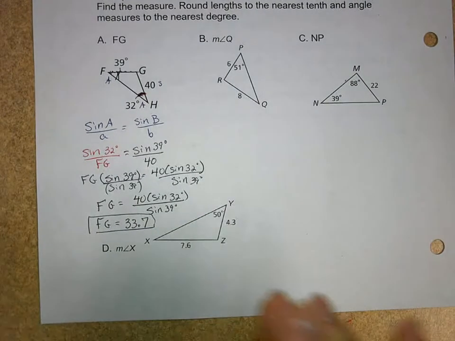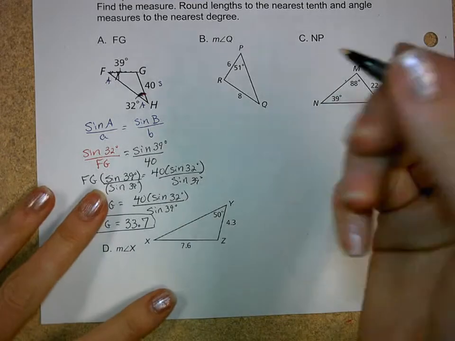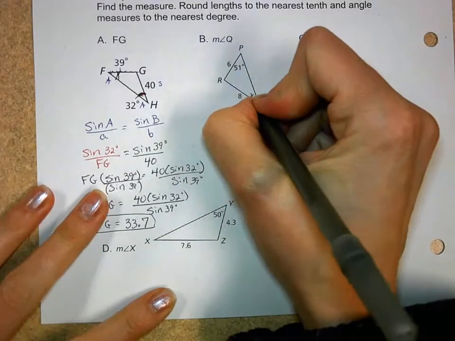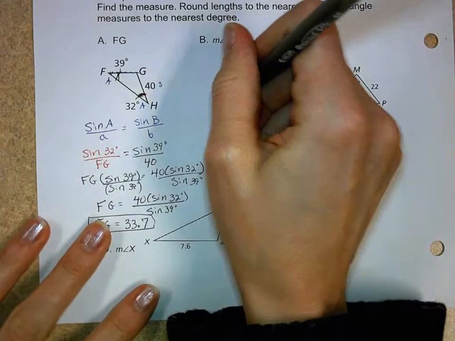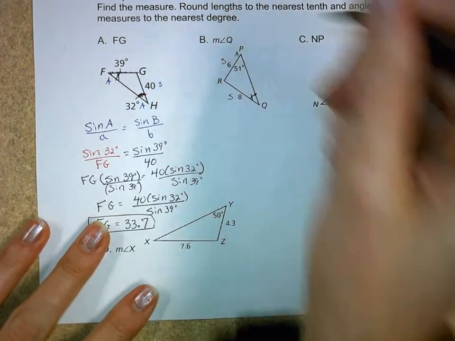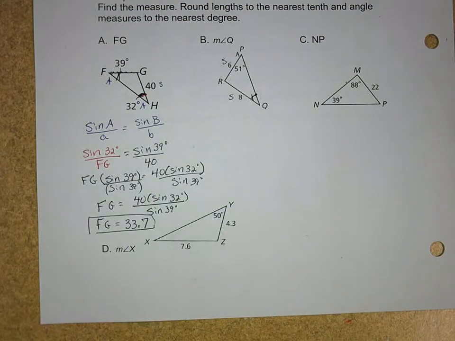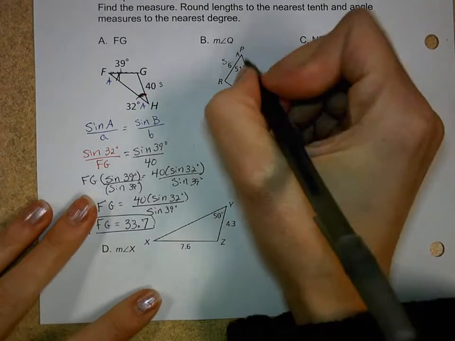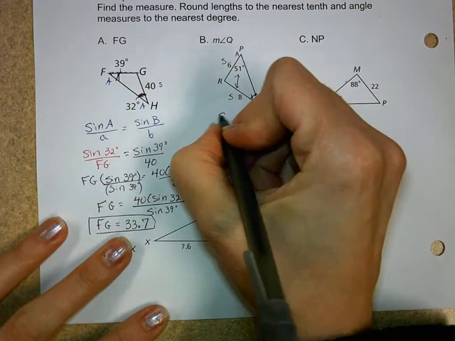So now let's look at B. This time I want to know the measure of angle Q. So let's just call this one X degrees to make it easier on ourselves. I don't know that angle, but notice what I have here. I have a side and an angle. So I know I can still set up my law of sines because I'm going to work with two angles and two sides. Well, I do know that this angle and that side are opposite of each other. So I'm still going to use my proportion.